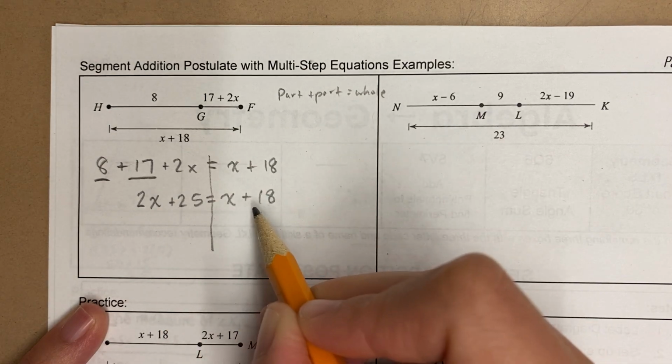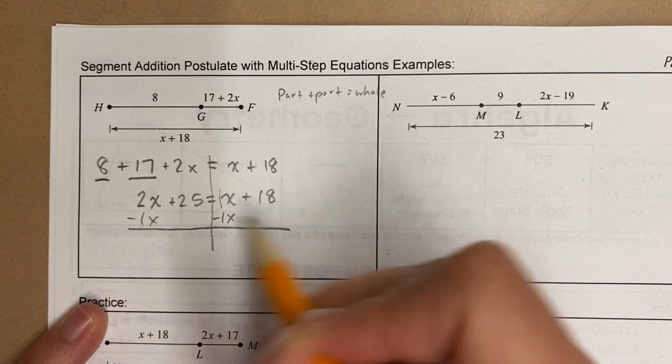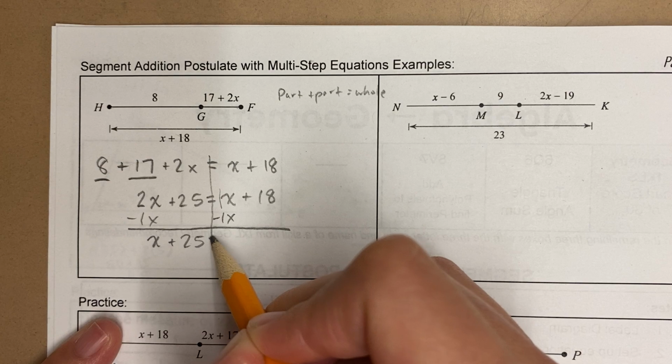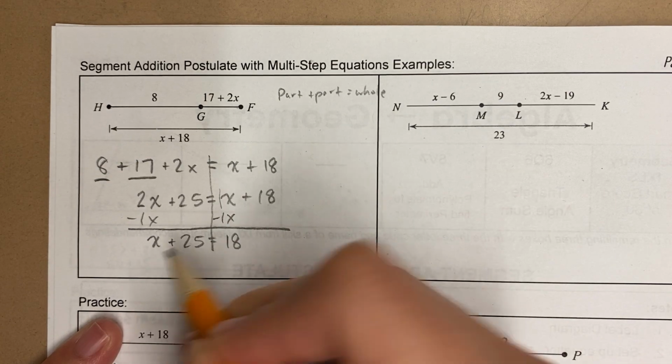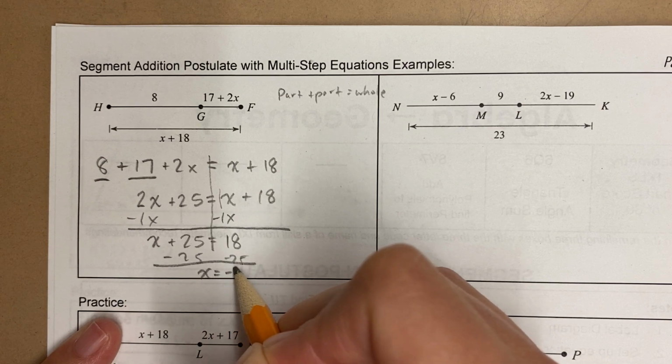Now I observe that I have x's on both sides. This is a 1x. I'm going to subtract 1x from both sides. That'll put all the x's over here, and it turns out to just be 1x over here. Okay, I'm going to subtract 25 from both sides. I get x equals -7.